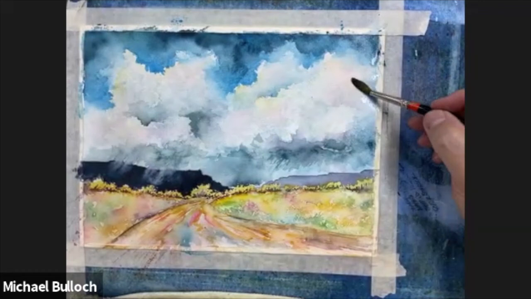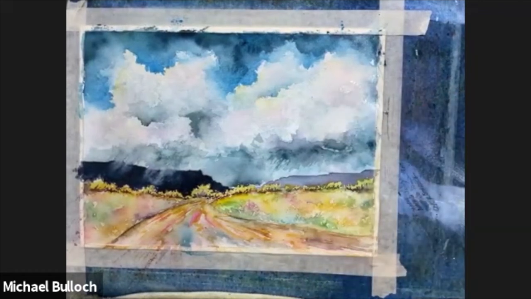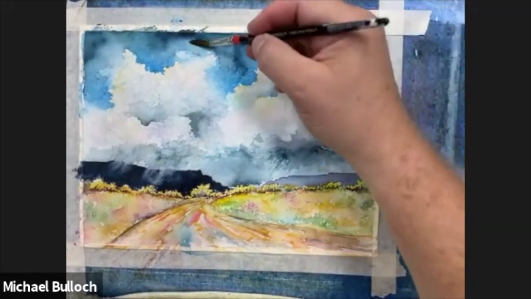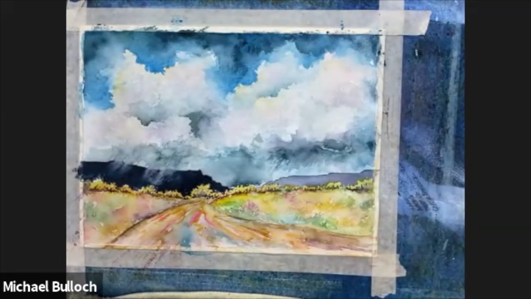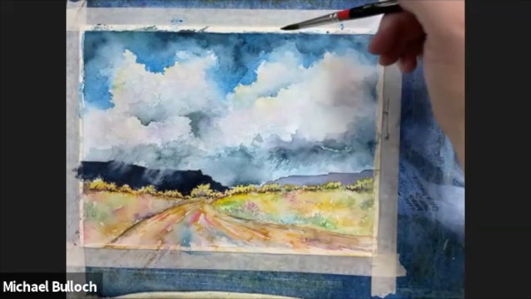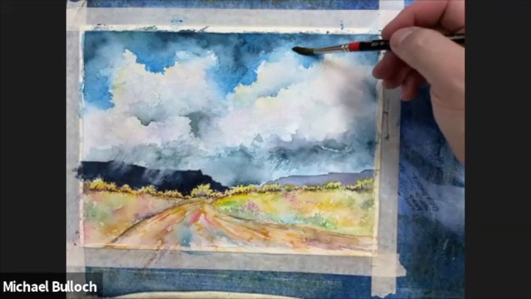I wish I could make that cloud work for me. Okay, so that's just added a little more drama to the sky.